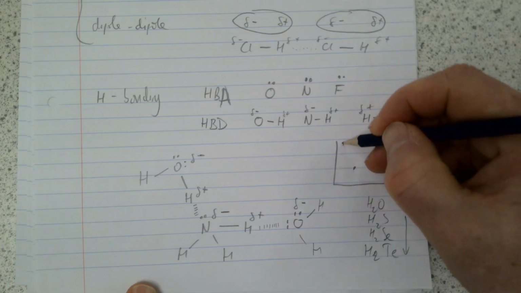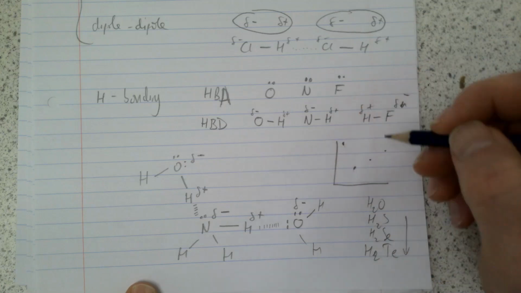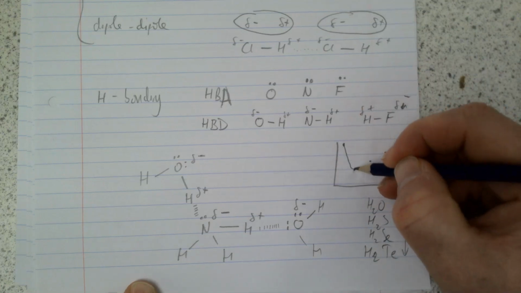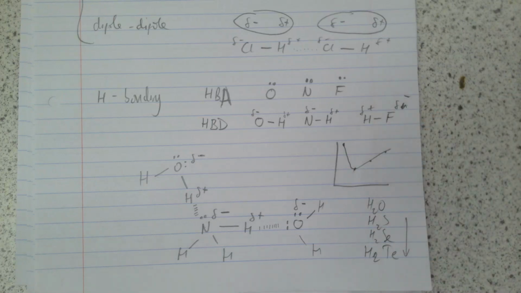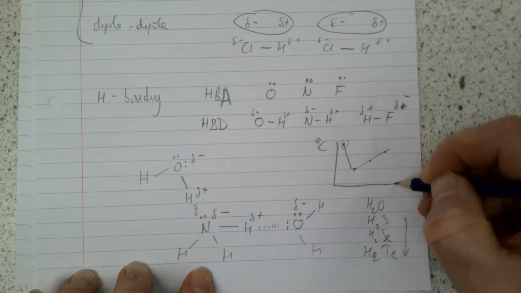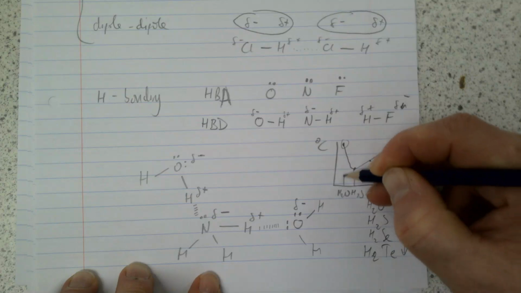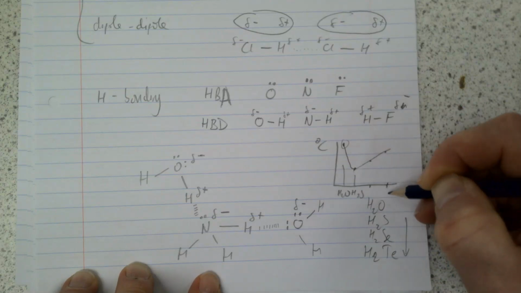But water's got a freakishly high boiling point compared to the others because it can make hydrogen bonds with other water molecules. And this same sort of pattern happens with the hydrides of group 5 and group 7 as well. And you'll see that in your textbooks. It's worth being aware of. So that's boiling point in degrees C. And this is H2O, H2S, H2Se, and H2Te.